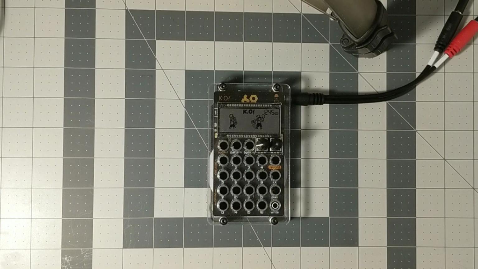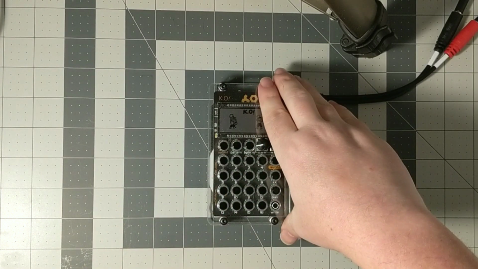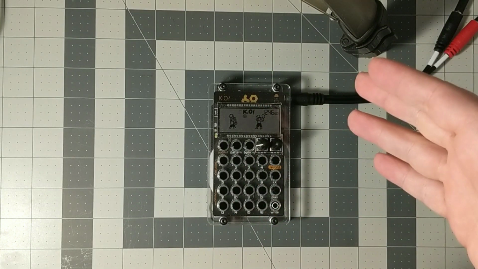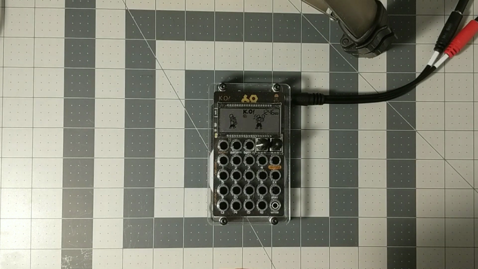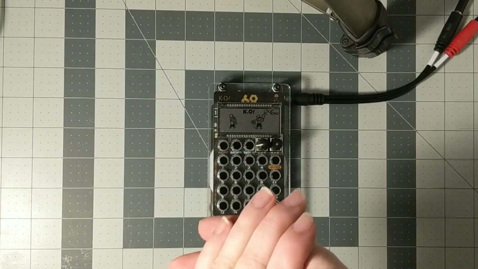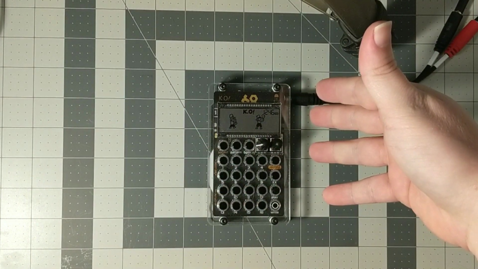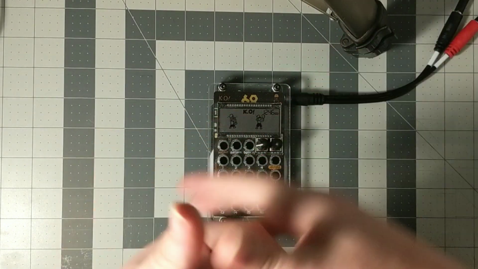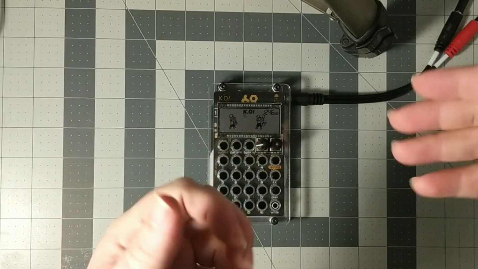My name is Matt, I'm your host today, and this is the second video in my series on the PO-33 K.O pocket sampler. This is a tips and tricks series. This is not meant to teach you everything from the basics. This is meant to expand your thinking on this device and try to come up with unique concepts to use it to be more experimental, I guess, with your music.